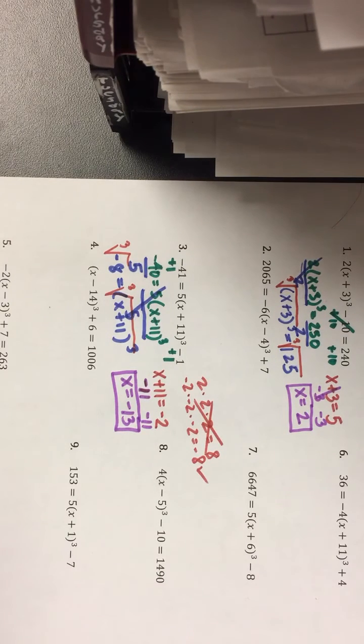Now, we do have some applications of those, which I'm going to show you in the next video. So we will go ahead and stop the video here for just these 2 basic examples.